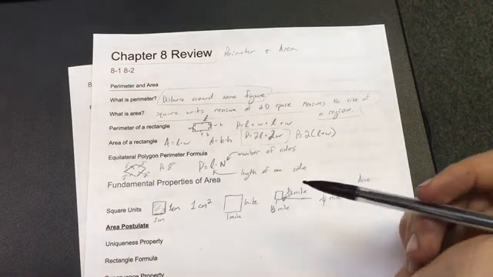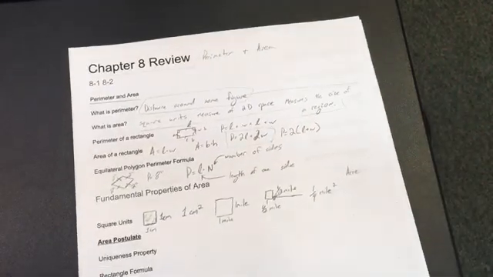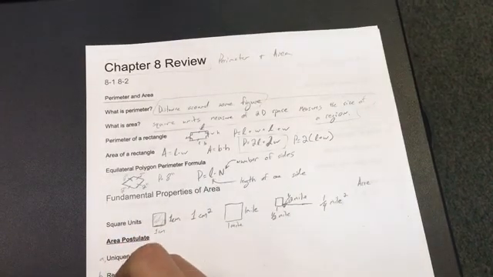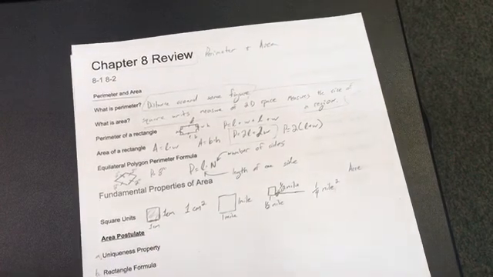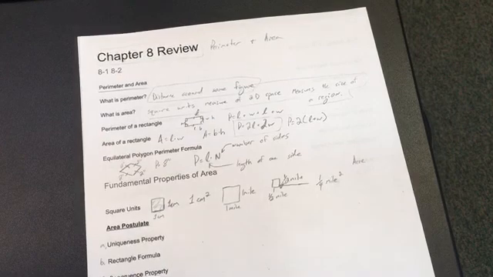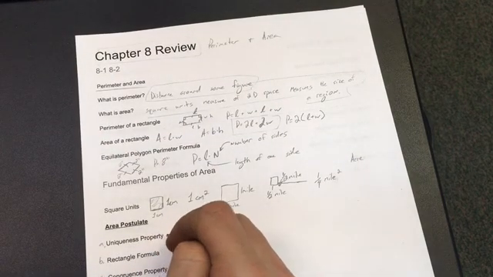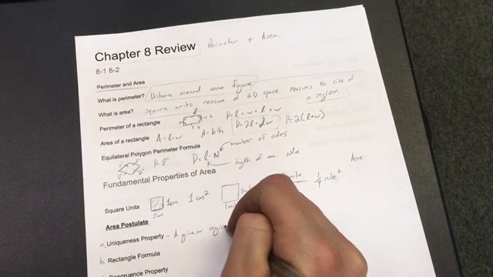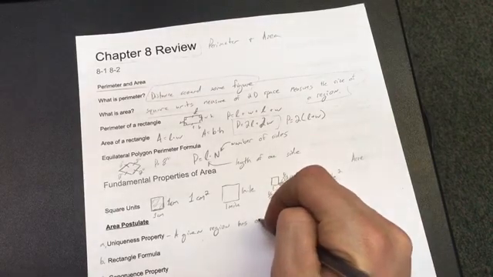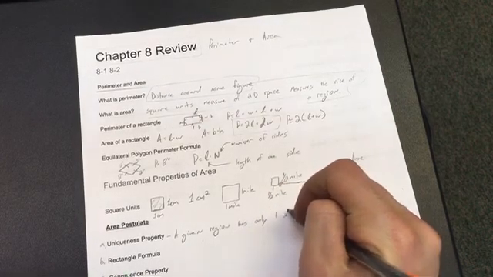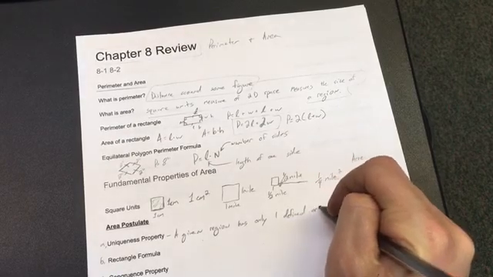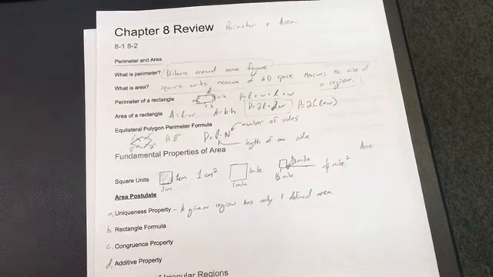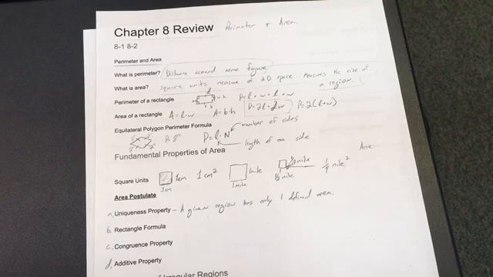The next thing we need to know is the area postulate. And we've got 4 different points. We're going to label these A, B, C, and D. And they're all fairly straightforward. Our first one is the uniqueness property. This says a given region has only one defined area. As I spoke to in class, this is going to point to speaking about areas as functions in the future.